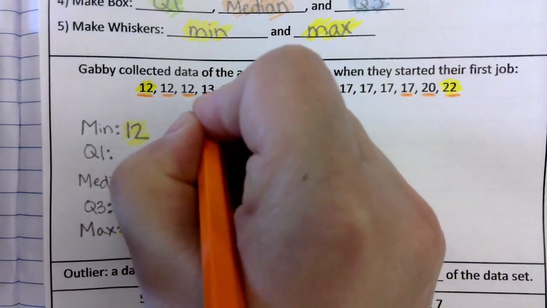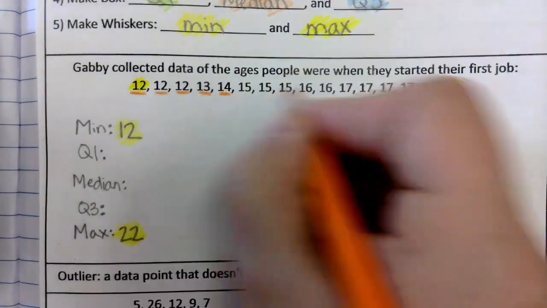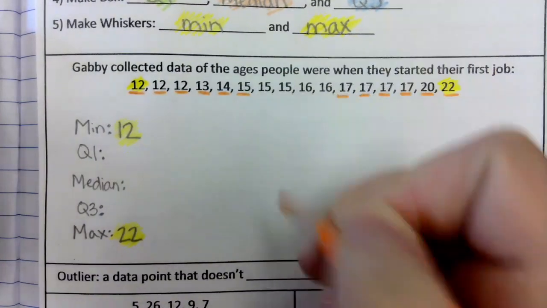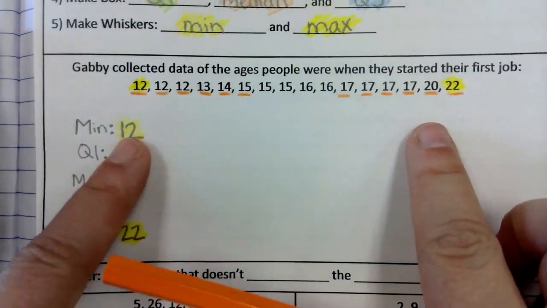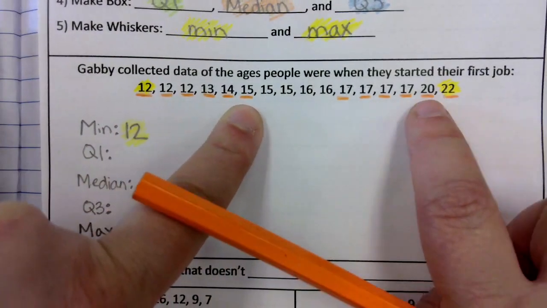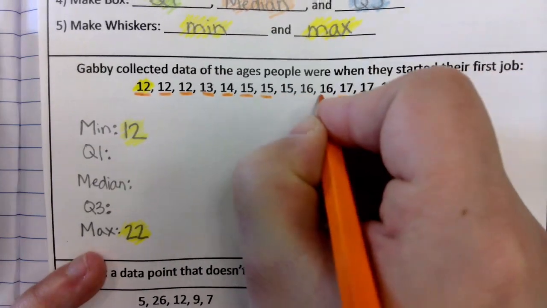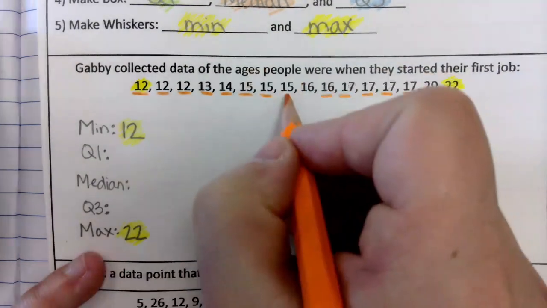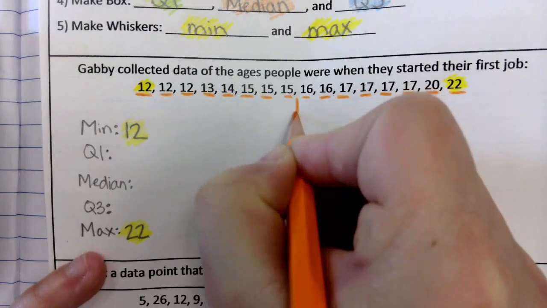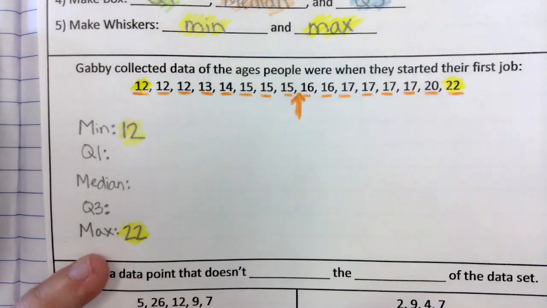15 goes with 16. And then we have 2 in the middle. We have 15 and 16 again in the middle, and I want to find out what's right between 15 and 16. And this we could do by adding. We could do 15 plus 16 divided by 2. Or some of us might be able to think, what decimal comes right between 15 and 16? 15.5.